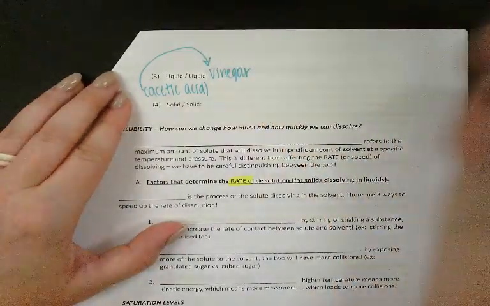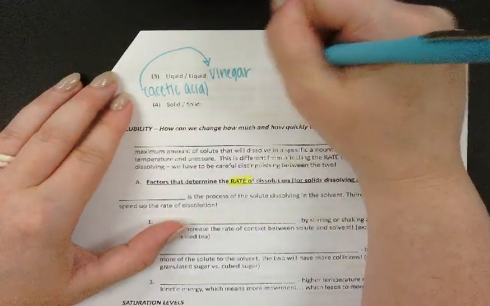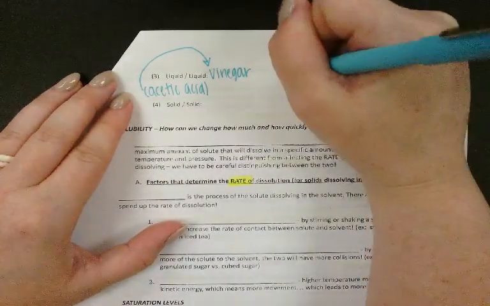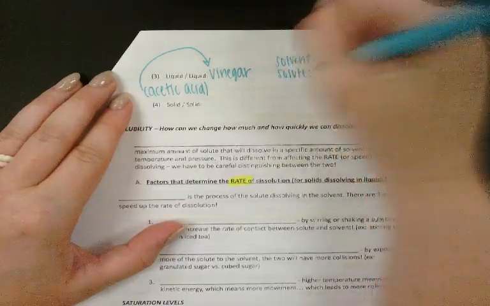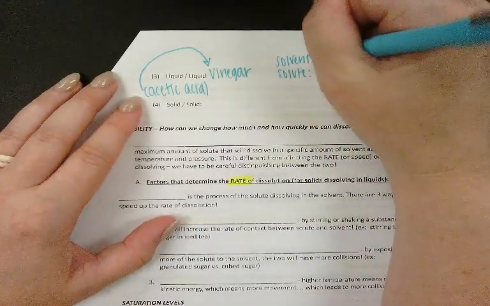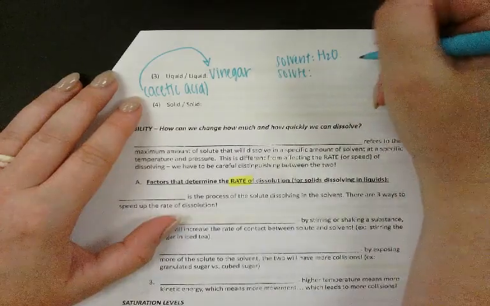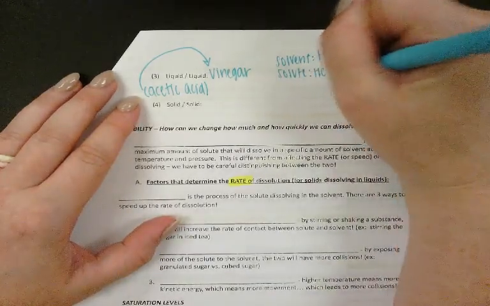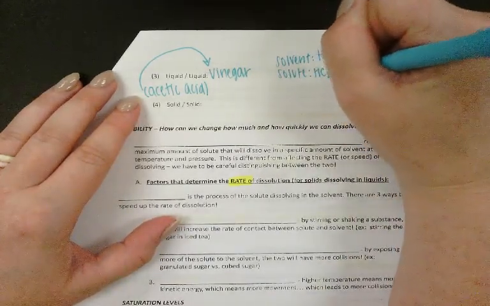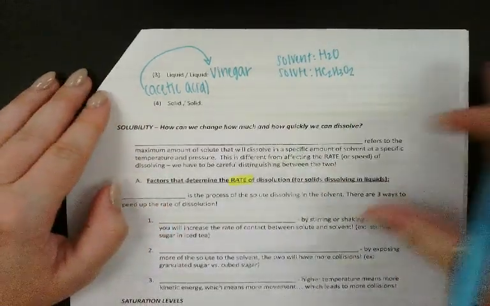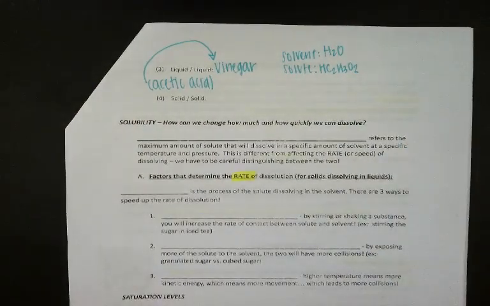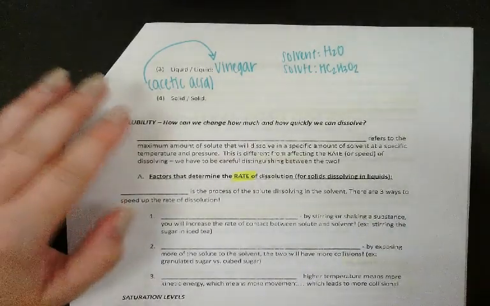When we break this down to our solvent and our solute, our solvent is water, and our solute is actually acetate. Hopefully as you're looking at this, you're realizing a lot of these solvents are water.